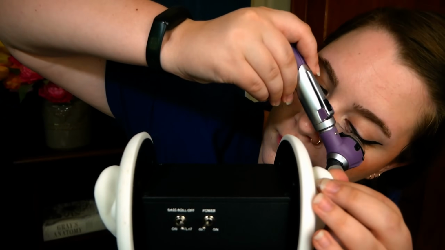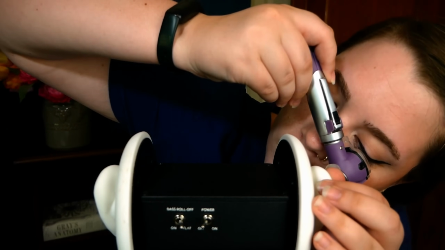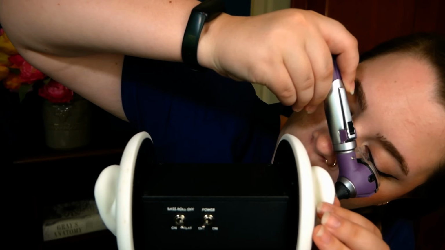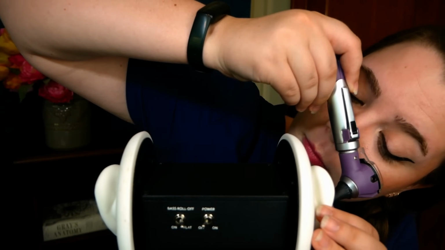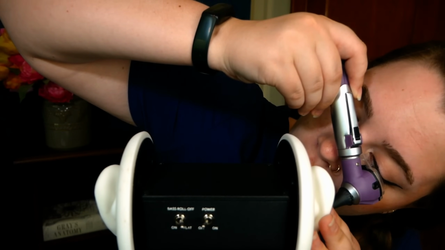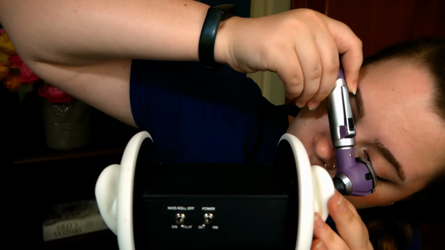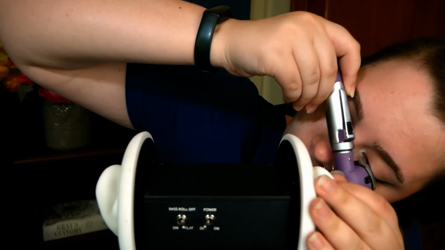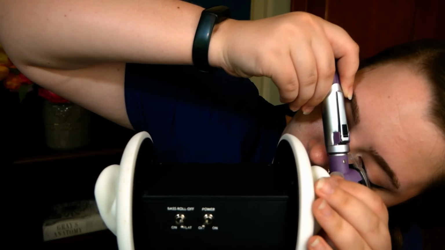So let me just take that out, and I'm going to look at the other side. Right about there. Any pain or tenderness here? Very good. Looking around. Keep that straightened.